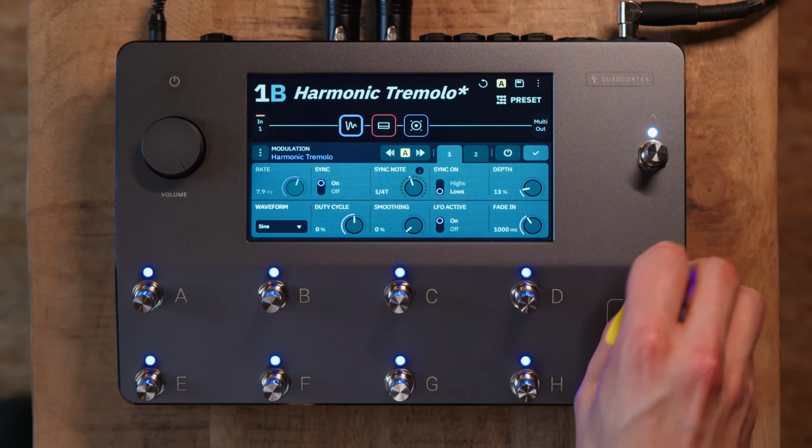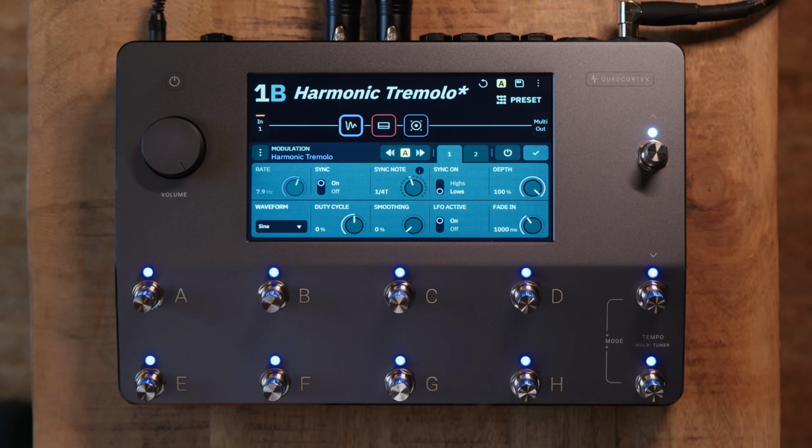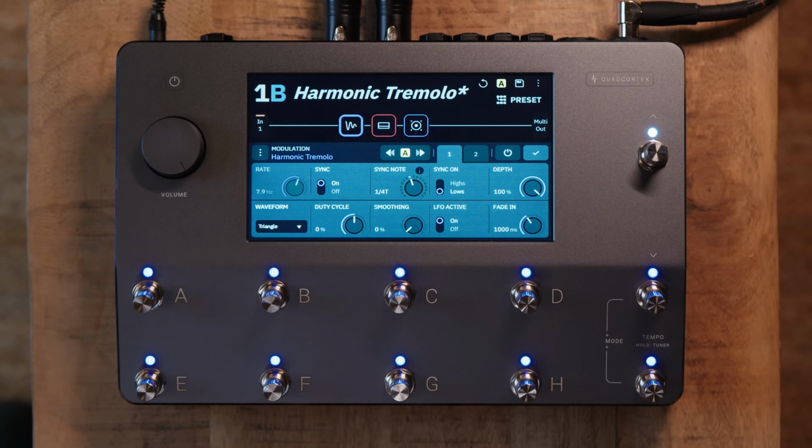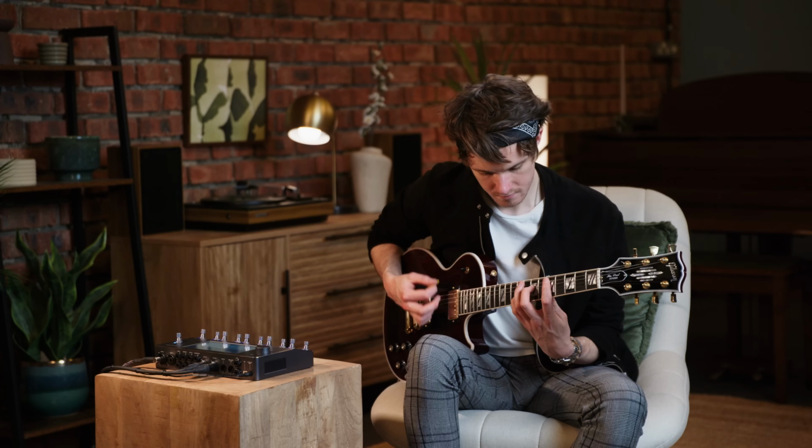Now let's reset this to 100 and move on to the waveform. When selecting this drop-down menu, you'll see that we have a few options. We have a sine wave, triangle, square, saw up, and saw down wave. We've been hearing the sine wave up to now, so I'm going to switch it to the triangle, and here's how that sounds.